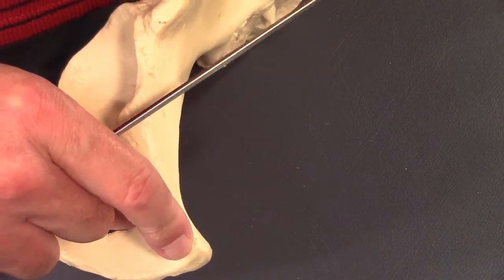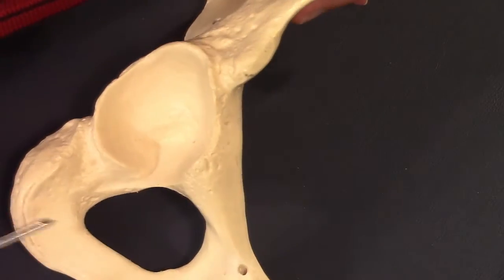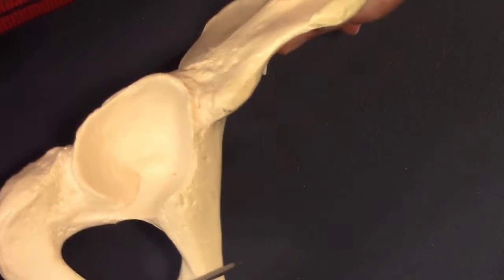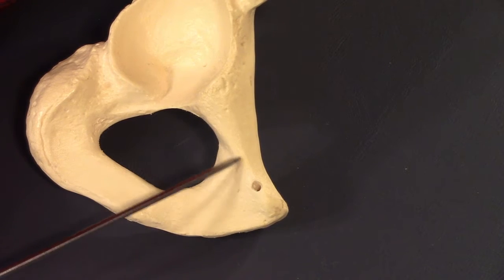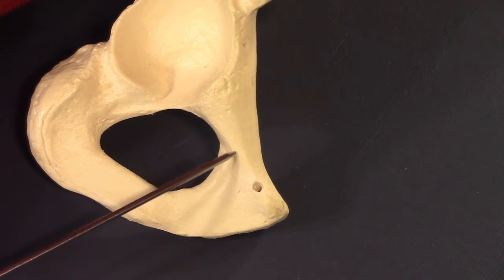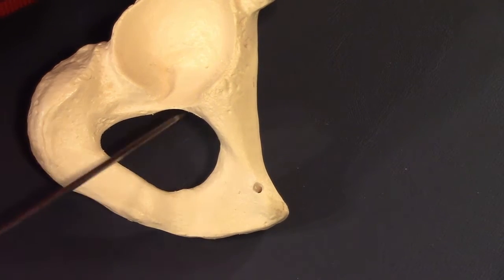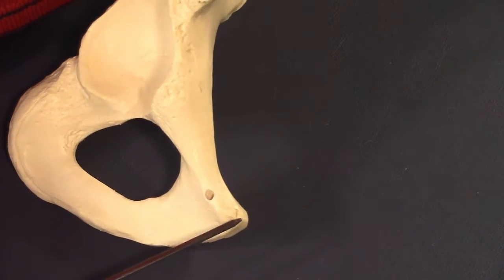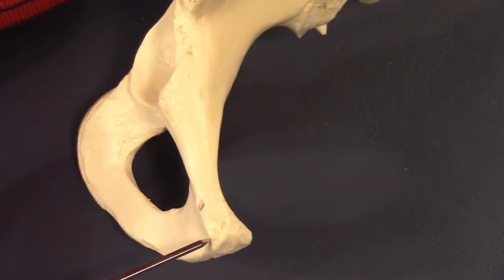Pubic tubercle. And then, I don't think this is on your list, but we might as well do this line right here. This is the obturator crest. Obturator crest coming from the lateral side where the obturator foramen is, and it meets the pubic tubercle.